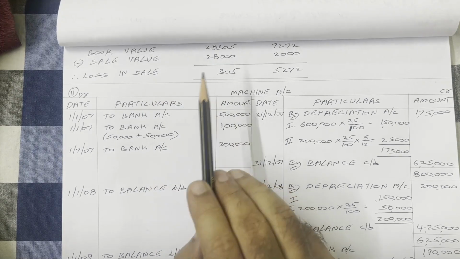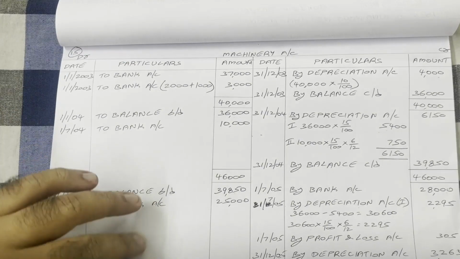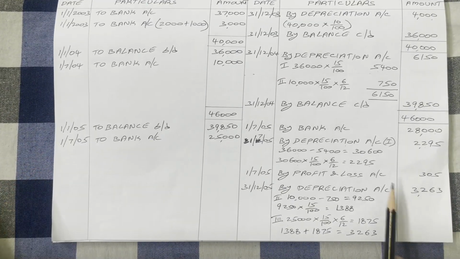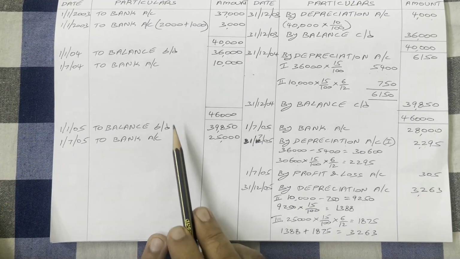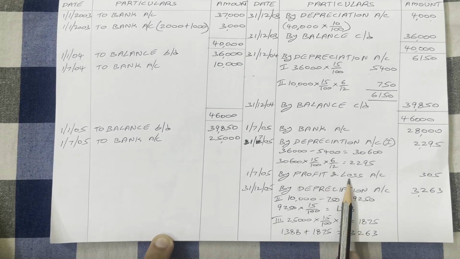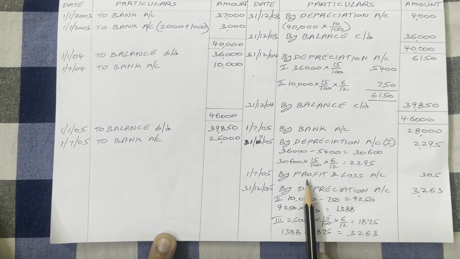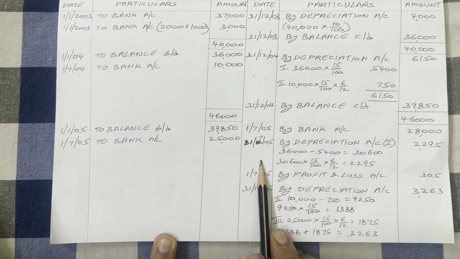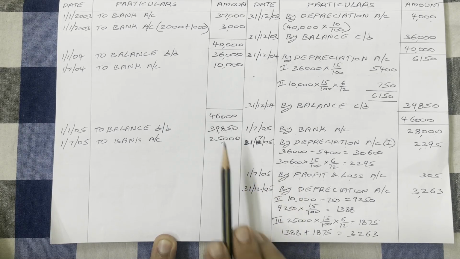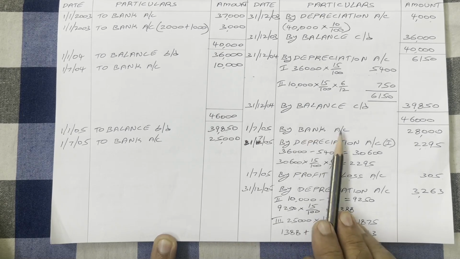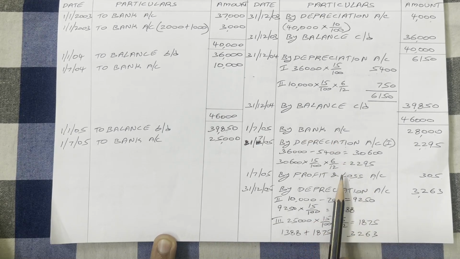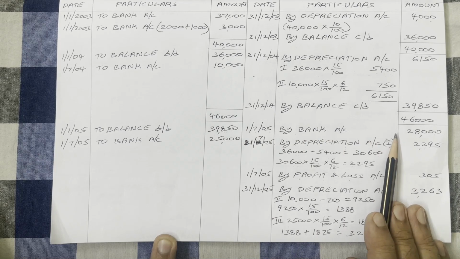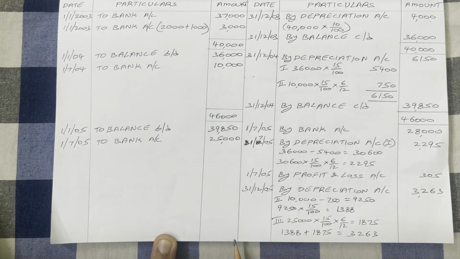So this loss in account we have to show. Which side? If loss comes, credit side we should show. If profit comes, debit side. So for loss 305 we have to write profit and loss account. And date is sale date only. When we sell that asset, on that day only loss comes, no? So same date, 1st July 2005. Thus, first asset sale value, first asset depreciation, first asset loss, everything is completed. Now come to remaining assets.